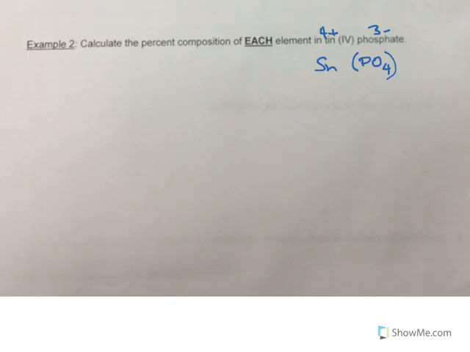Okay? Then we are going to take the 4 from tin, put that on the phosphate. The 3 from phosphate, that goes on the tin. So let's get the molar mass of this.